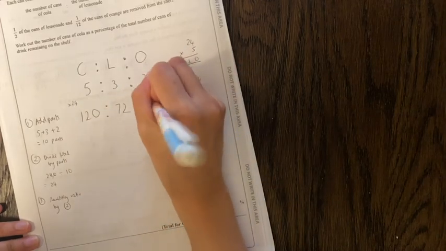And 2 times 24, I just need to double 24, which is 48. And as a final check, these 3 should add up to 240, so if you want to check that in your exam, just see if they add up to 240, and they will.